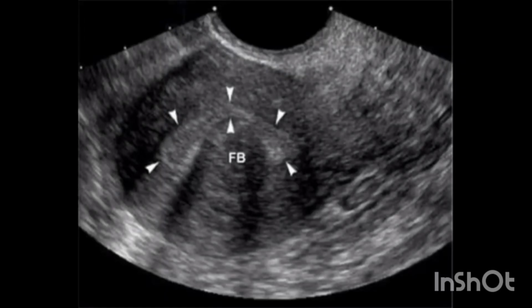One of the main tests carried out to diagnose fibroids is an ultrasound scan. Ultrasound. If confirmation is needed, your doctor may order an ultrasound.